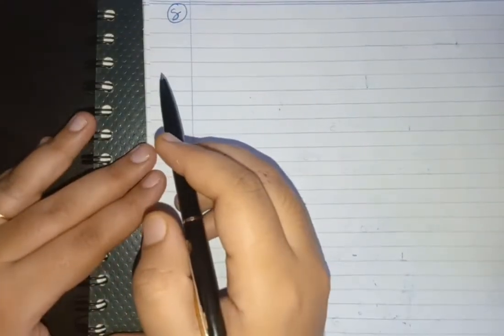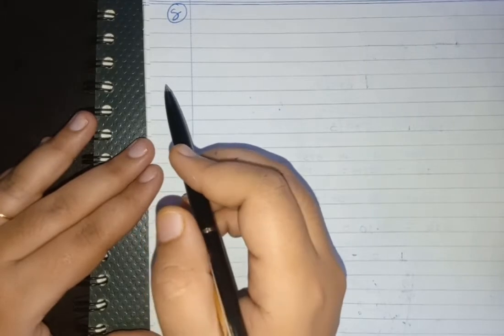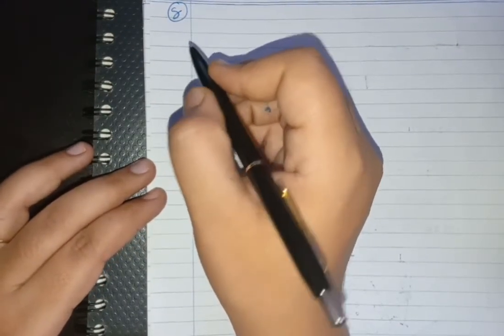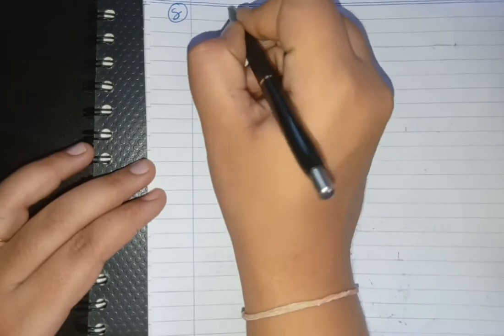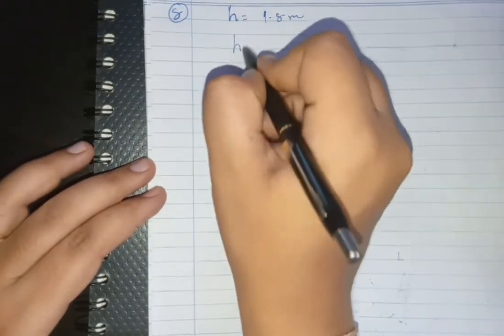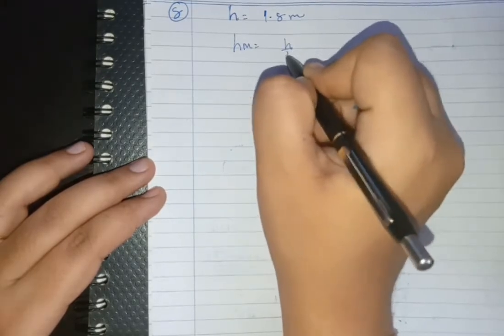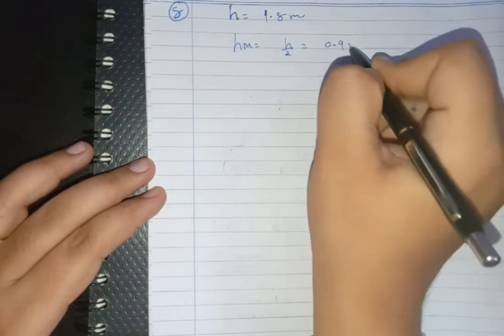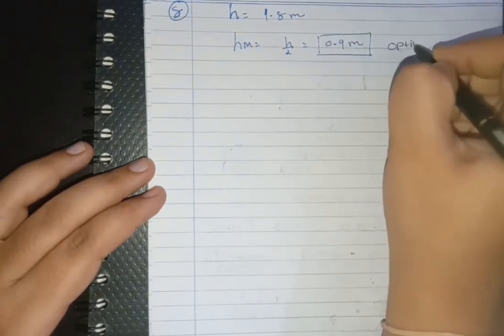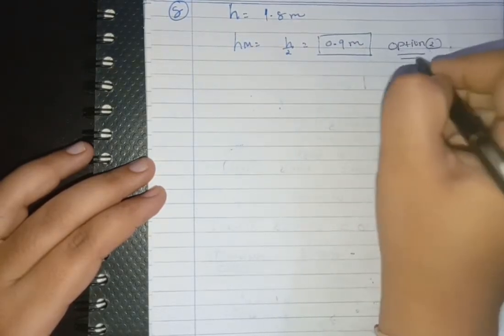In question number 8, the height of man is given 1.8 meter. We want to find the length of the shortest mirror in which he can see his entire image. The height of man is 1.8 meter. So height of mirror required is h by 2, that is 0.9 meter. So option 2 is correct option.